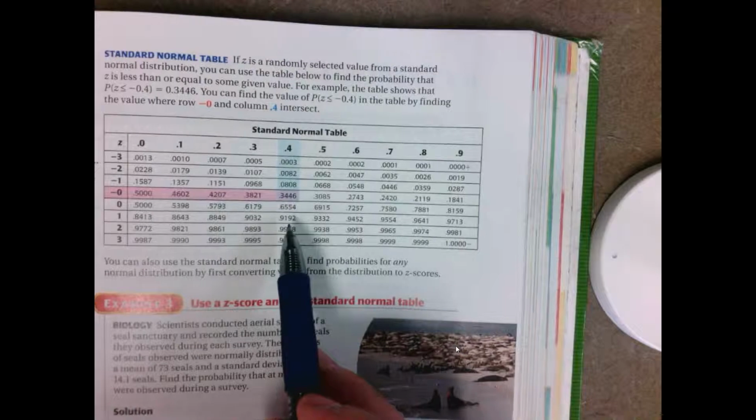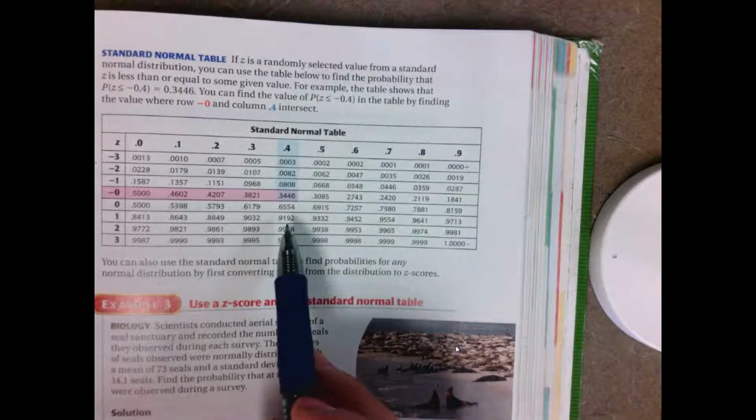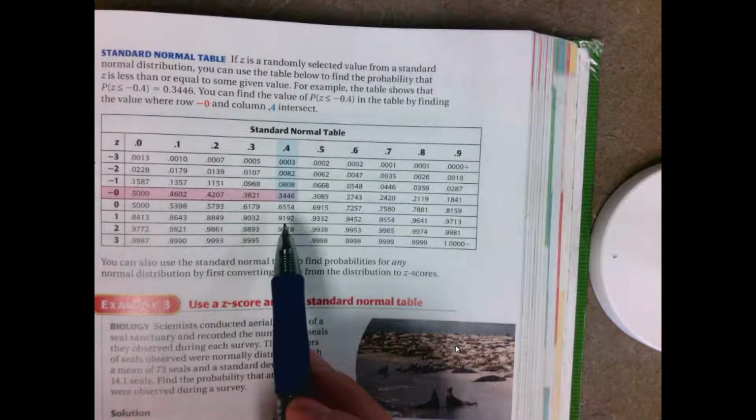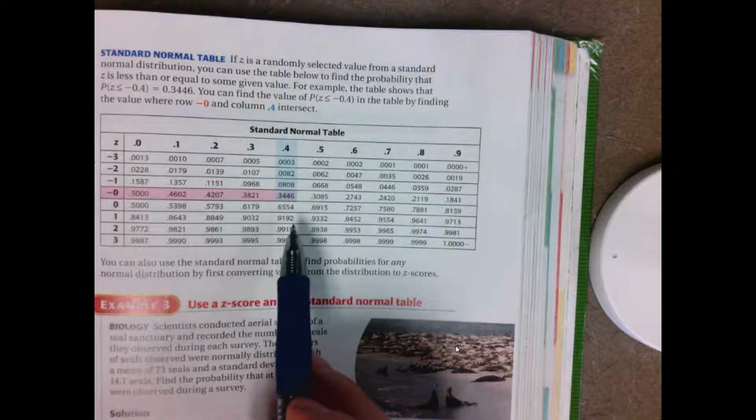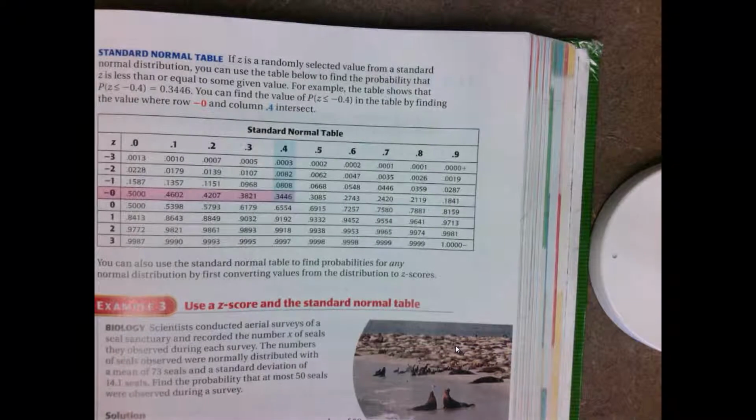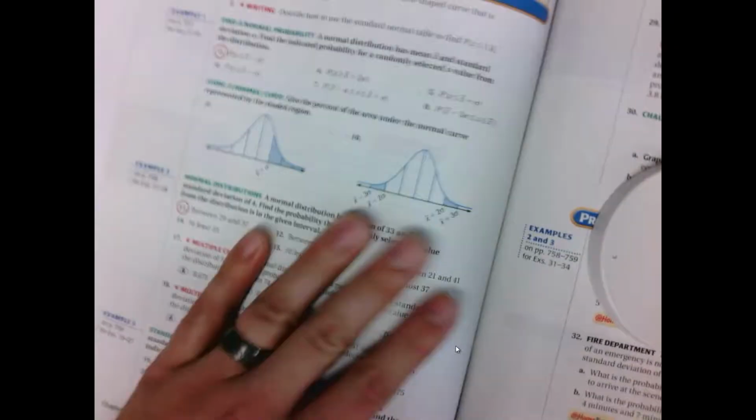If you are 1.4 standard deviations above the average, because it's positive, so you're bigger than the average, you would say that you are in the 91.92 percentile, meaning that 91.92% of people are below that point. So that allows us to figure out how many people or how likely is a specific value. Okay, so we're going to look at some example problems, and we're going to have to flip back and forth with this quite a few times.